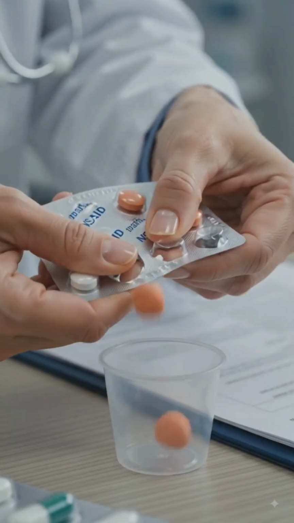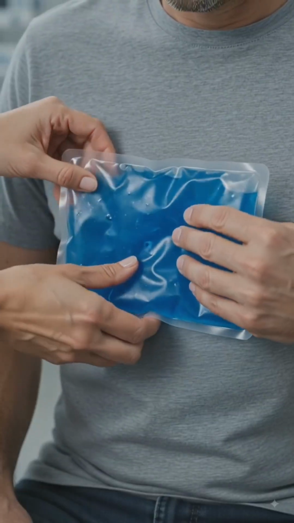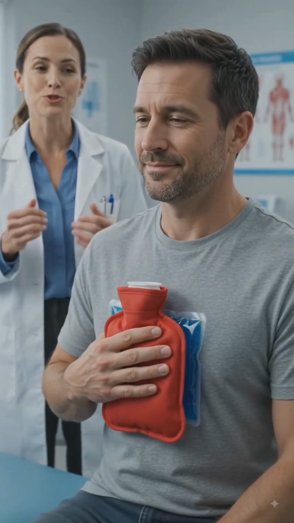For xiphodynia, we start with conservative care. Avoid heavy lifting or exercises that strain your sternum. Alternating hot and cold packs will help soothe the muscles.